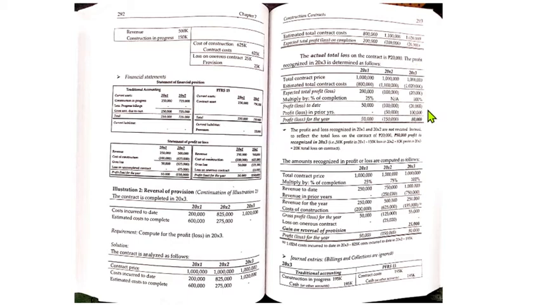For 20x3, negative 20,000 siya minus negative 100. So kung minus negative 100, that is plus 100. So negative 20 plus 100 is 80,000. So, ibig sabihin lang nito, dati siyang 100, naging 20. So, nagkaroon ng profit for that year na 80,000. Kaya bumaba yung loss niya from negative 100 to negative 20. Kaya naging profit for the year pa rin ang 20x3 ng 80,000.